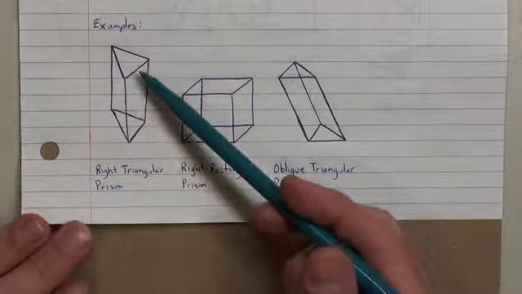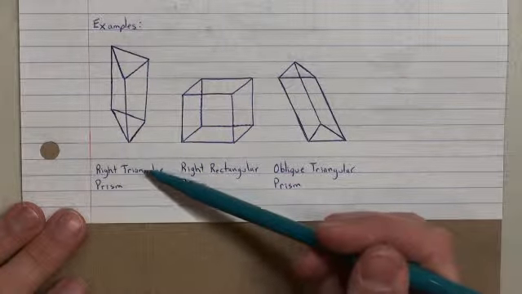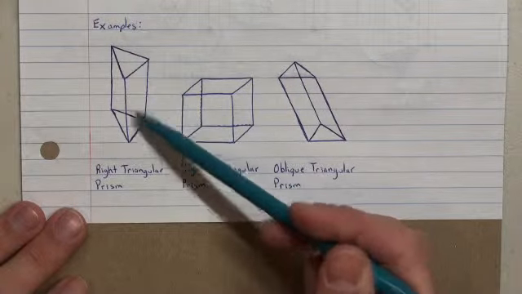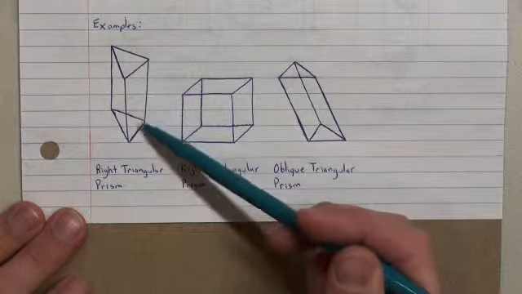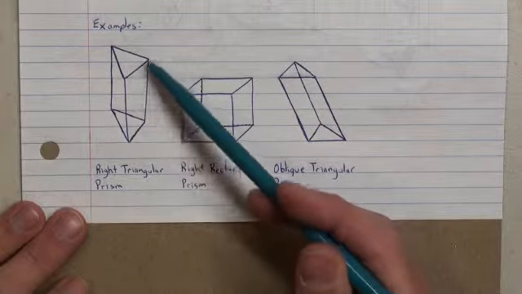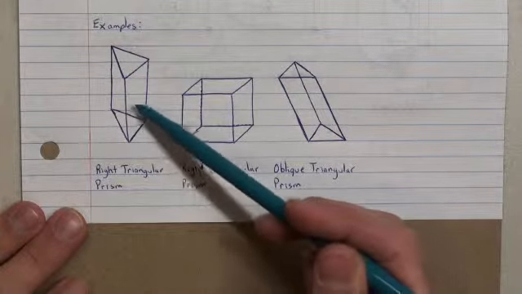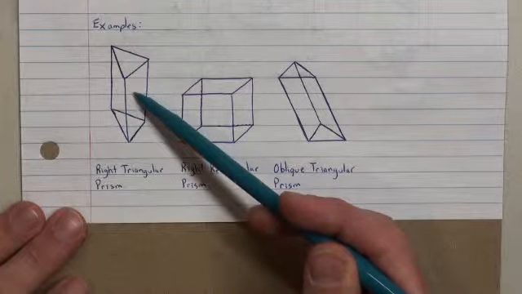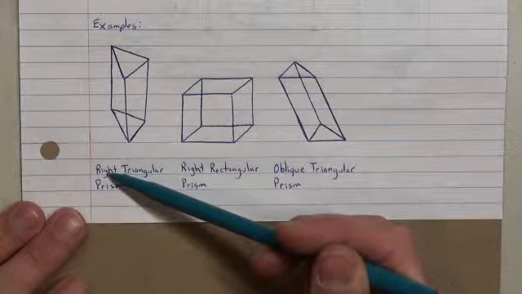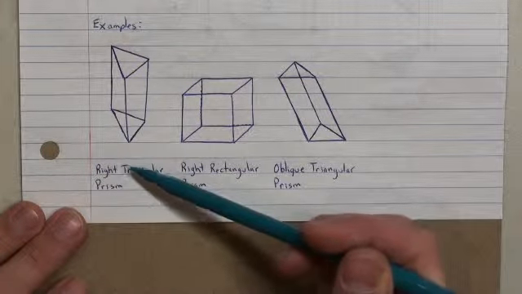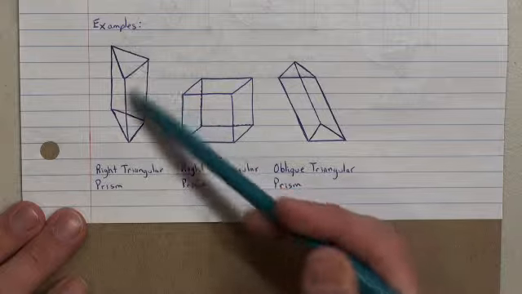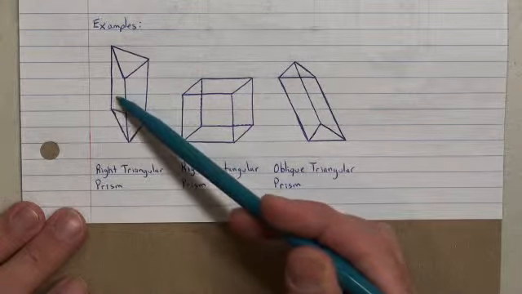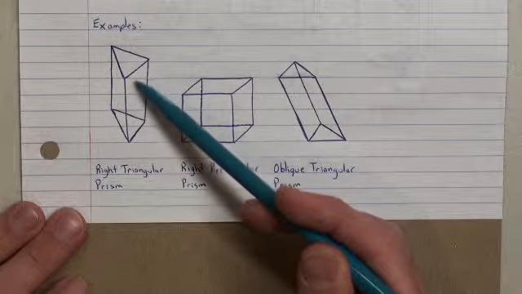So this first one on the left is called a right triangular prism. And you can see it's called a triangular prism because the bases, these are the bases, they're triangles. Okay? And these sides are called the lateral faces. When the lateral faces are rectangles, it's called a right prism. So this is a right triangular prism, because it's got triangles as bases and rectangles as lateral faces. And there's one on the left, one on the right, and there's also one in the back. Okay?